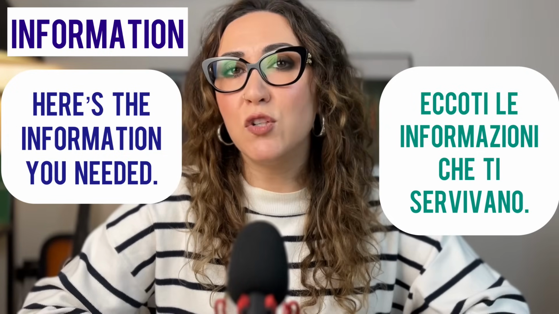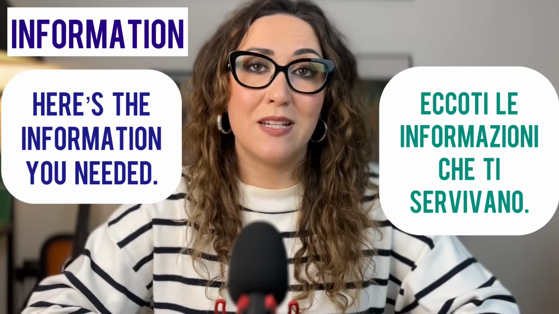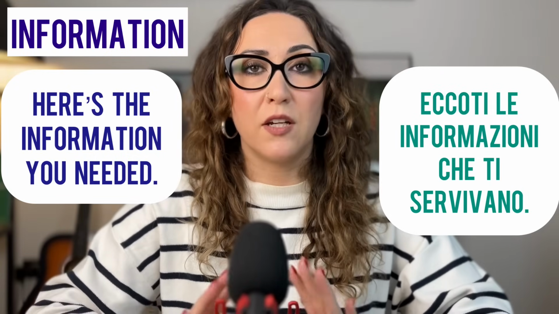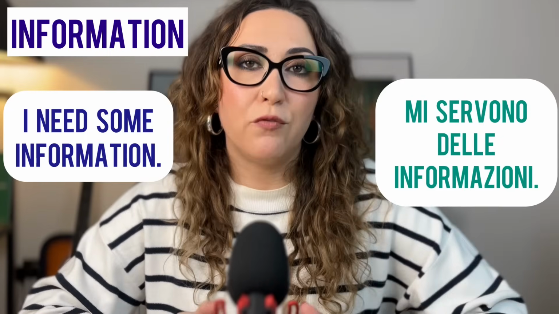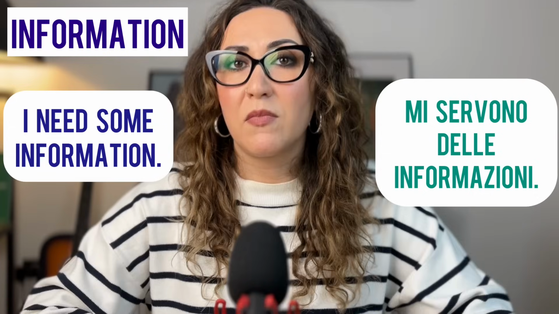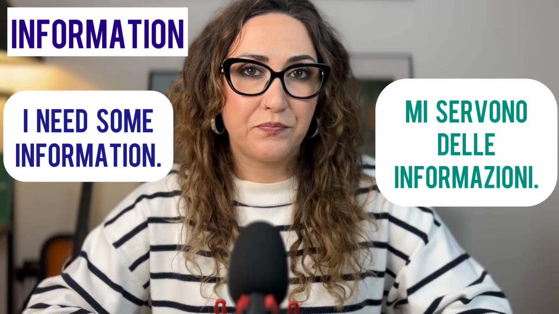But because it's an uncountable noun, the verb is expressed in the singular form. Here's the information you needed. Here's, singular. It's the information. It's a generic term. It means both l'informazione and le informazioni. But it's always information. Informations with an S is a big mistake. If you want to say mi servono delle informazioni, in English you say I need some information. But what if you want to say one?